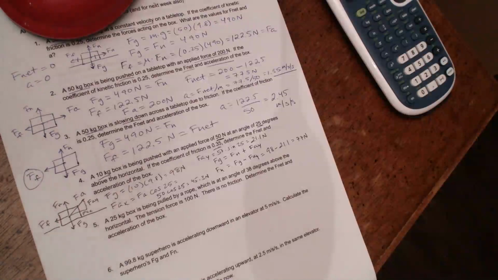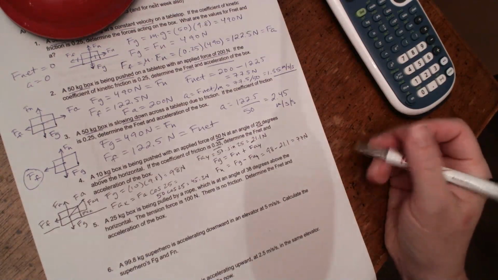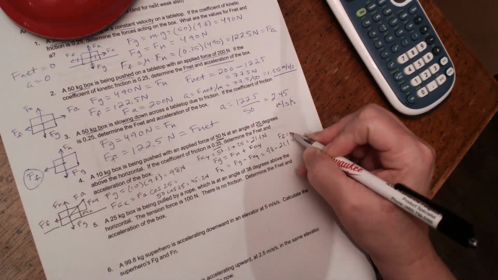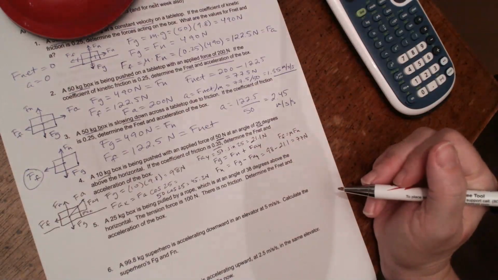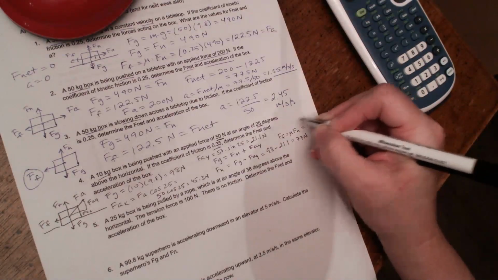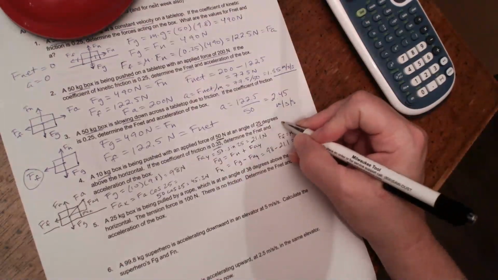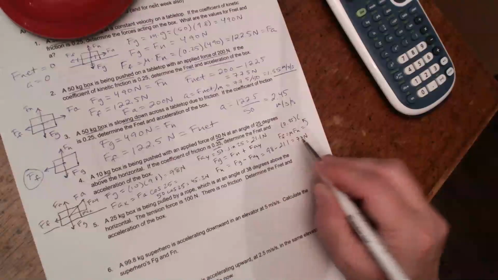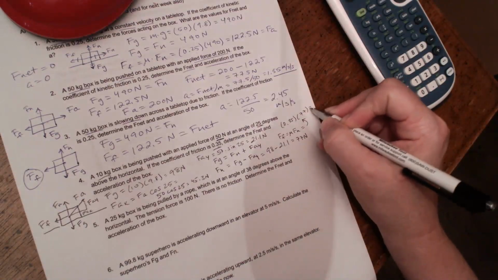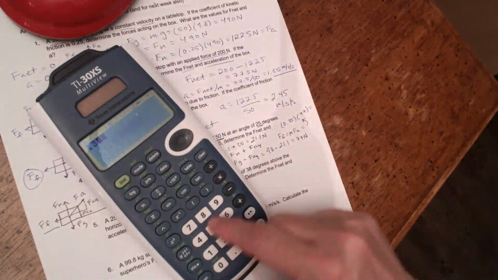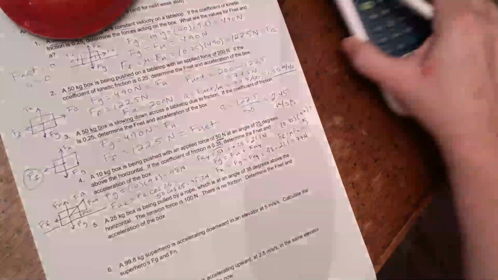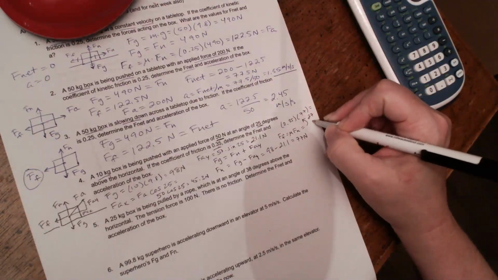Okay. Then I can get my force of friction. I'm running out of room here. That's mu times my normal force. And that is 0.35 is what's given here for mu times my normal force I just figured was 77 newtons. So let's see, 0.35 times 77 is, again, I'm going to round. I got 26.95. I'm going to round to 27 newtons. Okay.